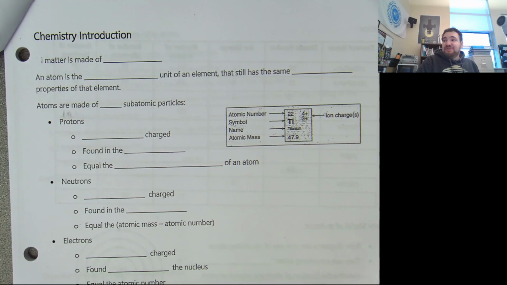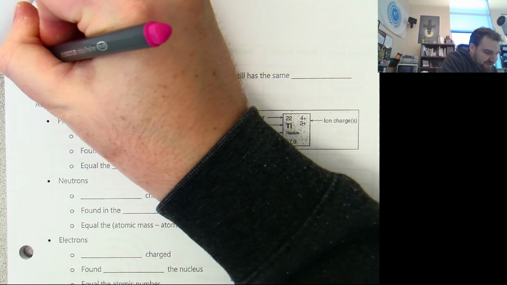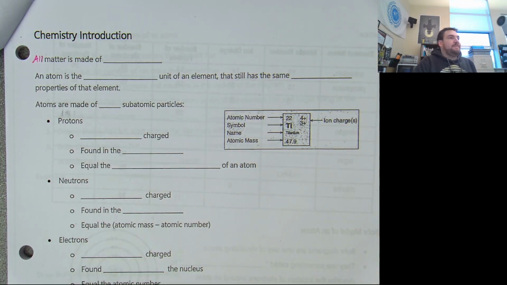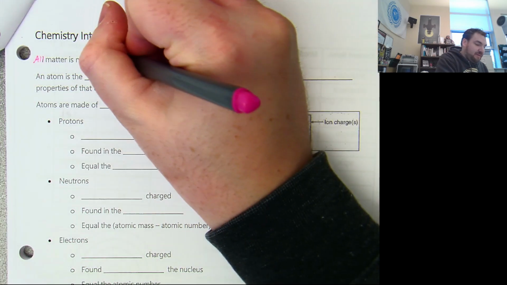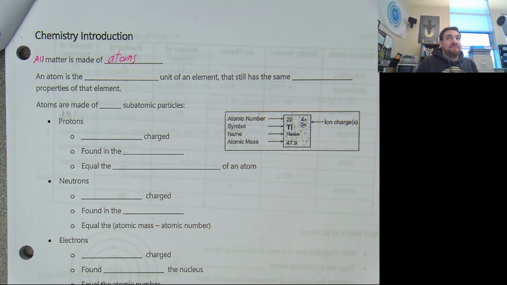Okay, chemistry introduction. There's a word missing here. The word that's missing here is all. All matter is made of what? It's the word that goes in the blank. All matter is made of atoms. There are other words that you could put in here that are smaller than that, but atoms is the distinguishing unit that we go with.